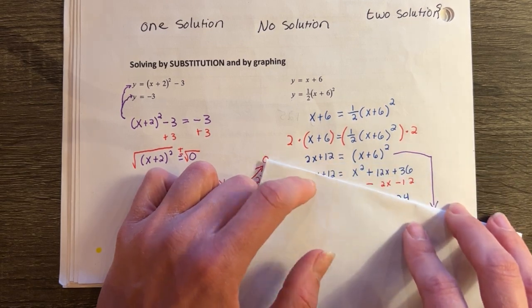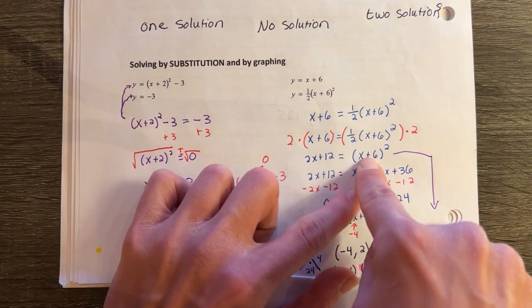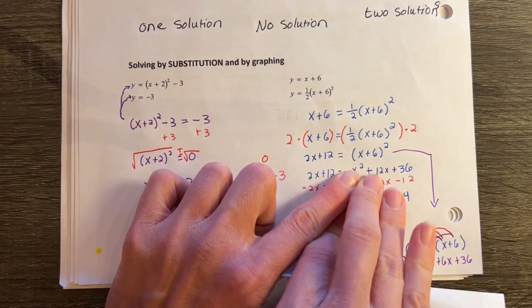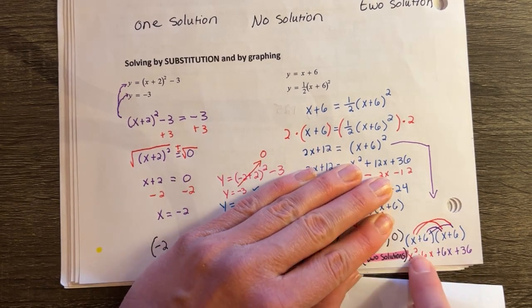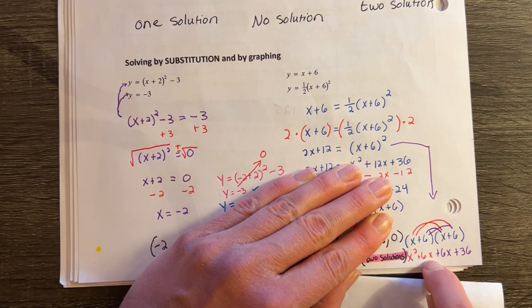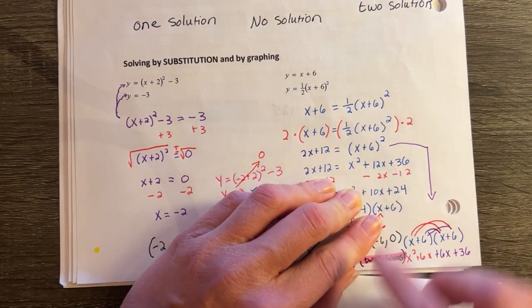So when we go down here, I'm just going to FOIL this out, and then here is when we FOIL it out, I get x squared plus 6x plus 6x plus 36. That's how I got this value right here.